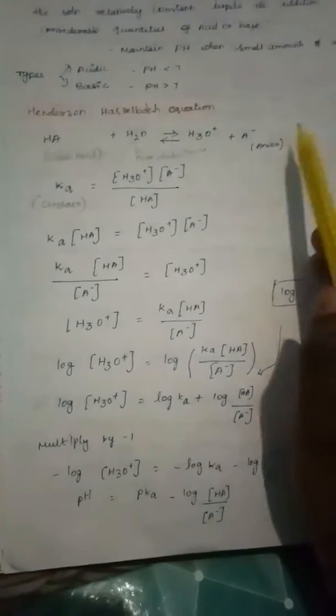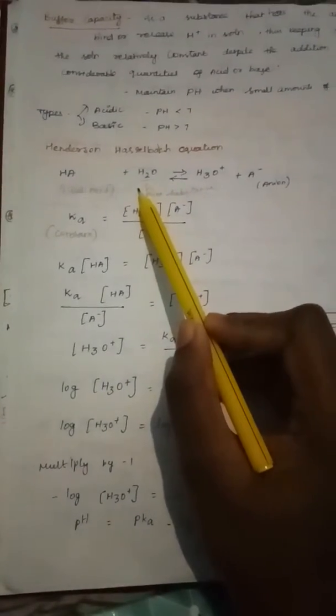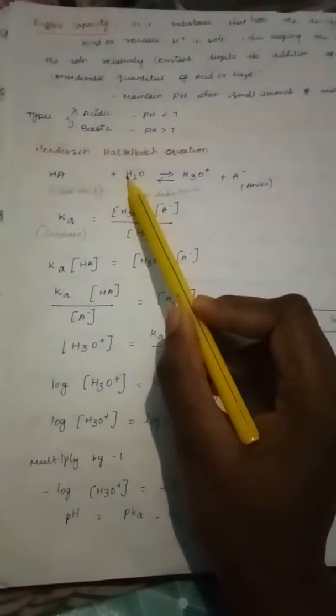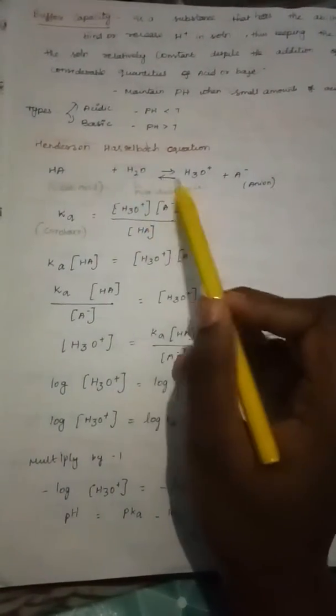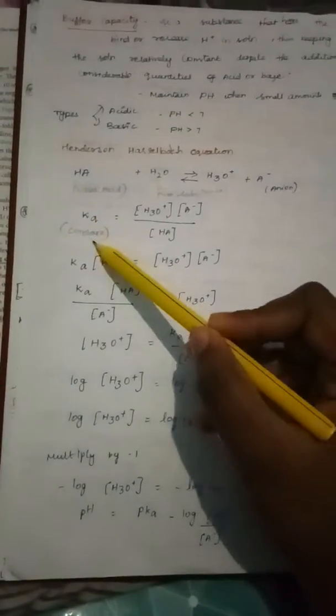If we take the weak acid, HA, plus water, which is relatively constant, the reaction takes place forming H3O plus and A negative, which is the anionic group. Then we add the constant Ka.